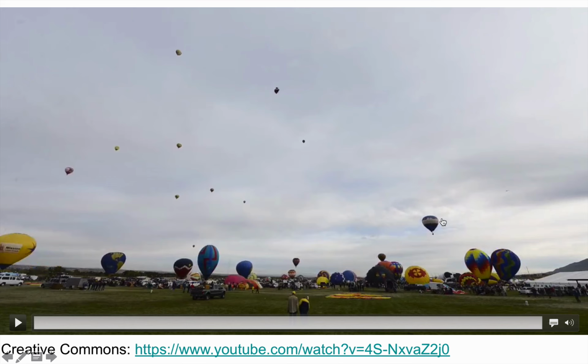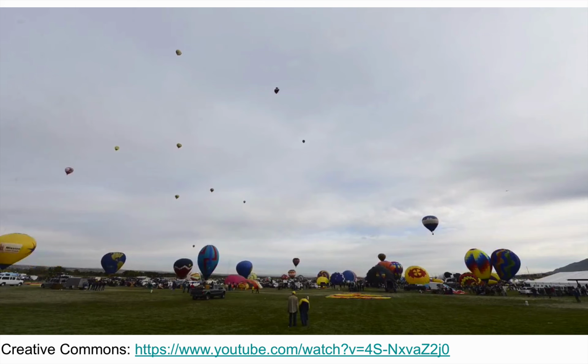I mean, look. This is very heavy. There's heavy canvas. There's a heavy basket at the bottom. They're carrying people and propane and sandbags and all sorts of stuff like that. Yet somehow it's able to become buoyant and float in the atmosphere. If you understand how this works, you will understand the very, very basics of how the atmosphere can produce some of its most amazing and severe weather. So let's figure this out.